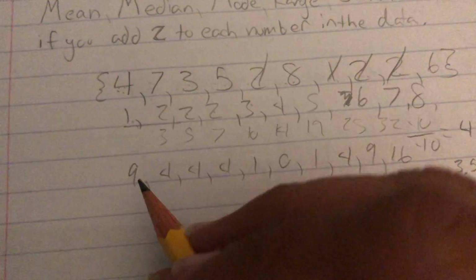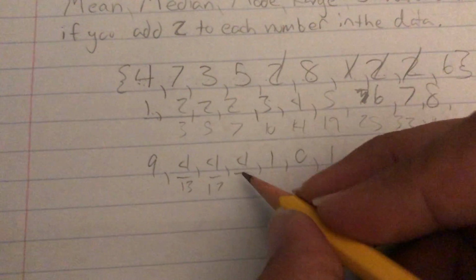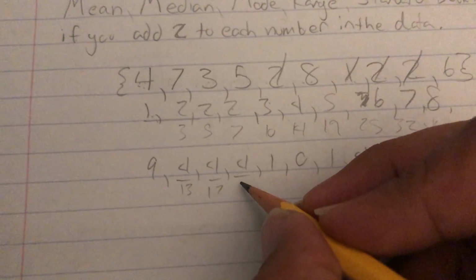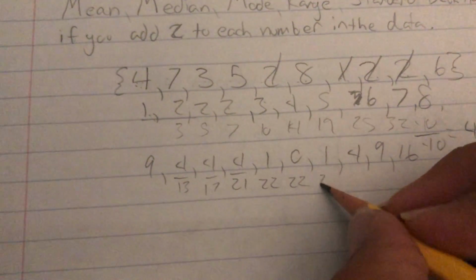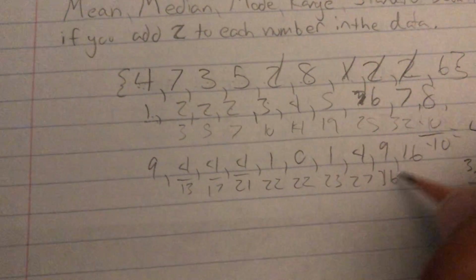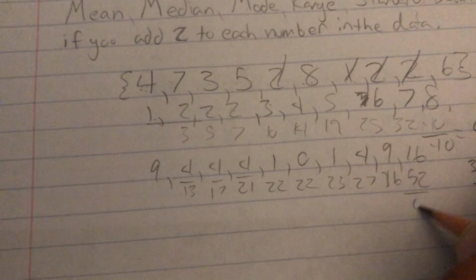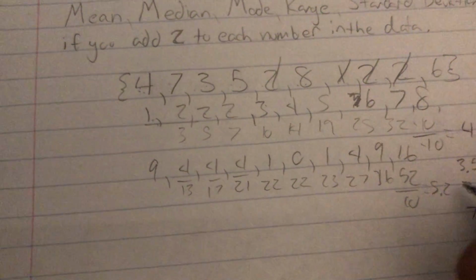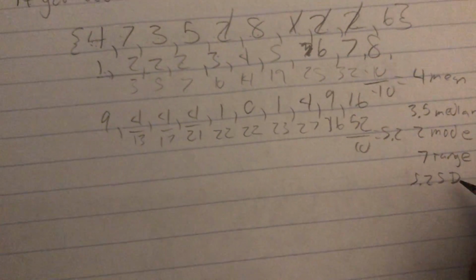So this is going to be 9 plus 4, that's 13, 17, 21, 22, still 22, 23, 27, 36, 52. 52 divided by 10, 5.2. So 5.2 is the standard deviation.